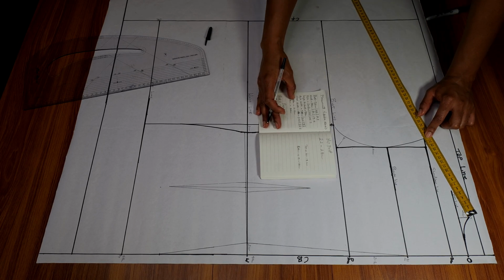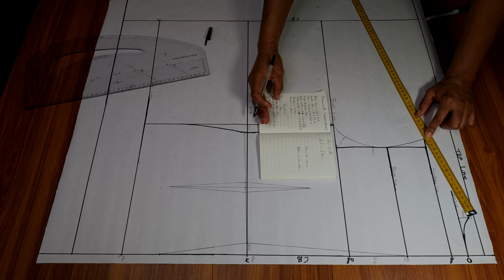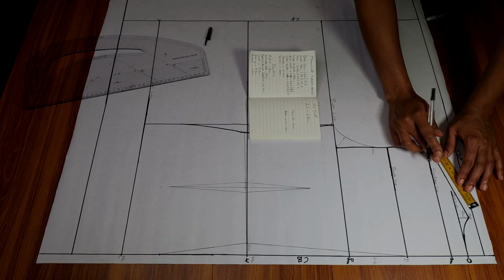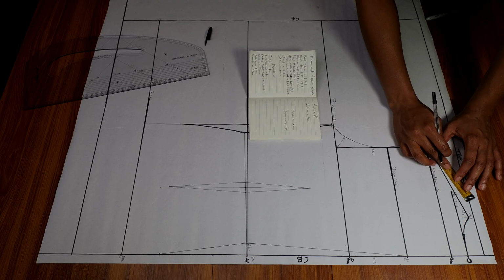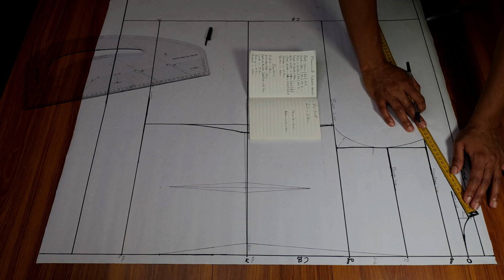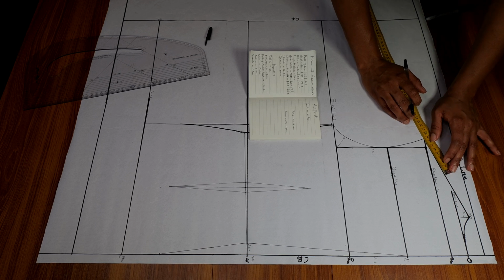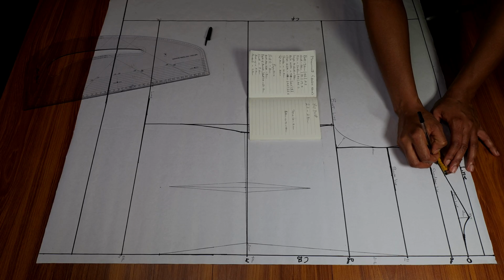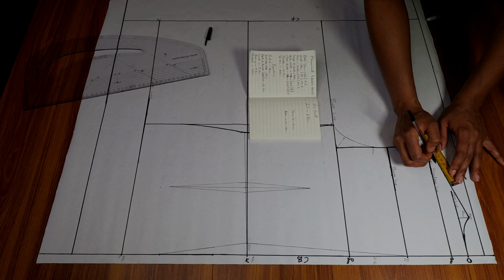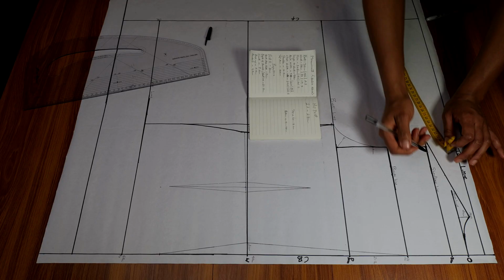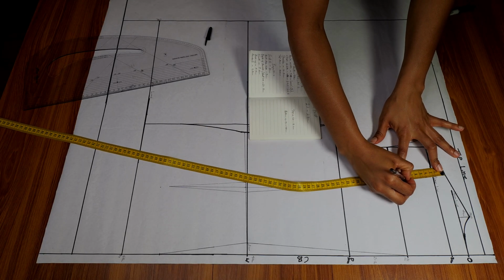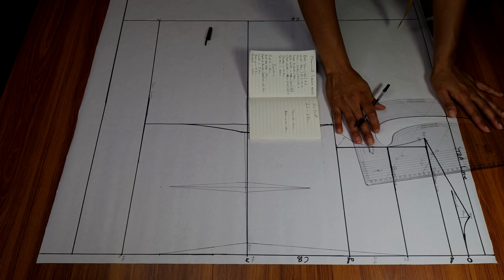Meanwhile, our measurement is 12.5 centimeters. So we have an excess of 5 centimeters. That excess of 5 centimeters, we're going to mark as our dart. I'll use 2.5 centimeters on both sides of the dart. So it's 2.5 centimeters on both sides, and another 2.5 centimeters. So this is going to be taking out our excess measurement, should be 8 centimeters. This by extending this together.